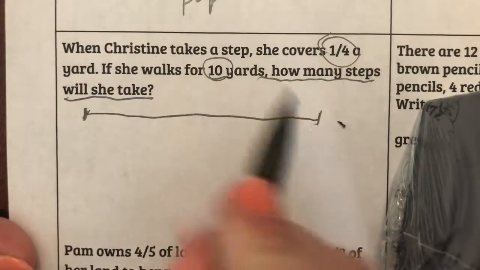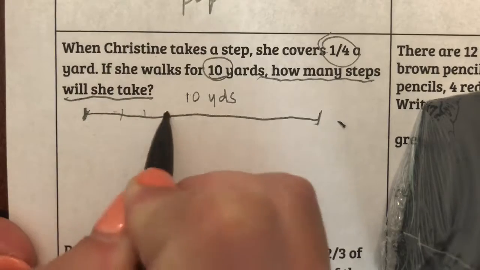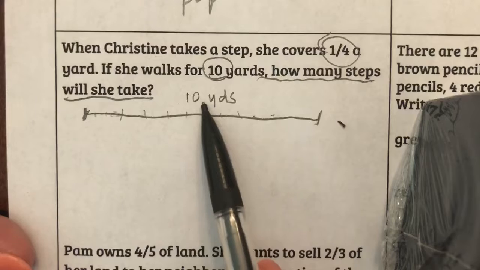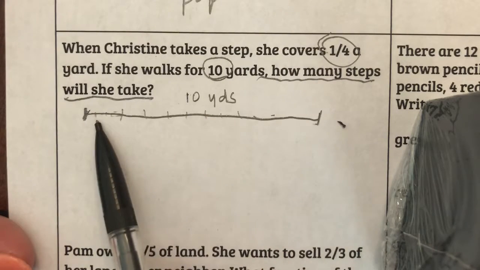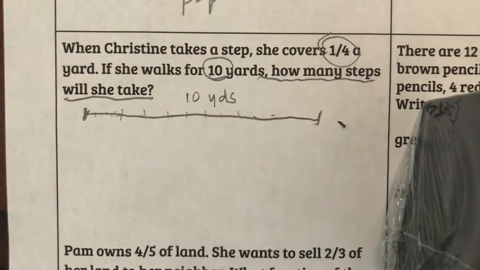She's going to walk for how many? 10 yards. Okay, and each of her steps is going to be 1/4. So I know my number has to be bigger than 10 because each of these is going to be 40. Now, if you were just to realize, okay, 4 for each, 4 times 10 is 40, the answer is 40, that's you using number sense, and that's not wrong. That's getting you to the correct answer. The only issue with answering it that way is that it will start to become much more complicated.